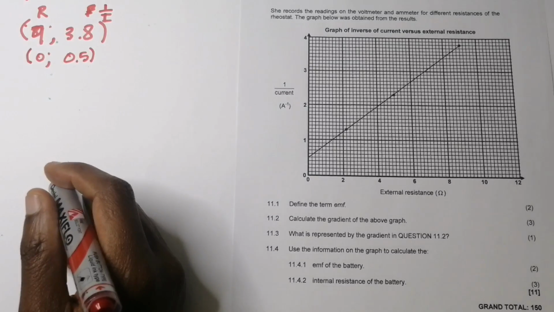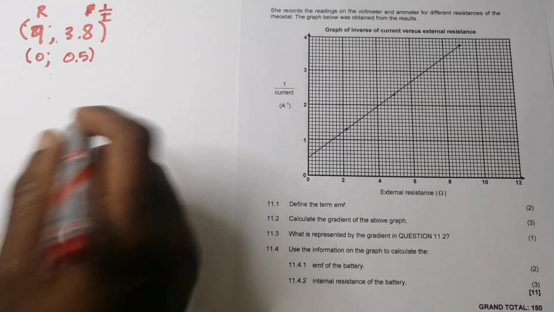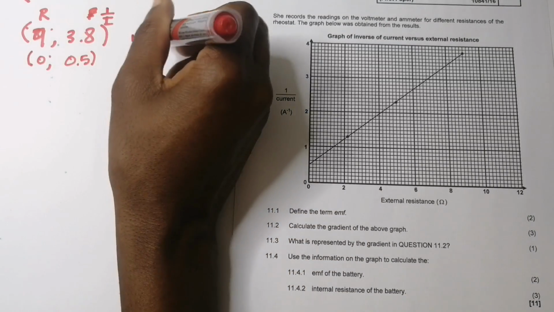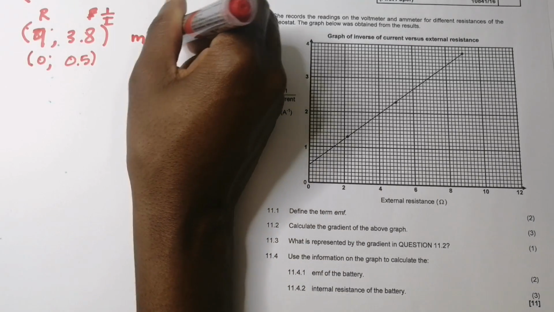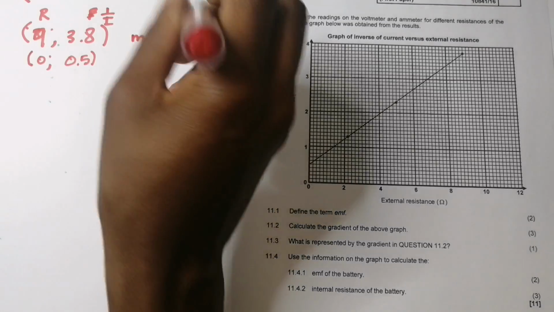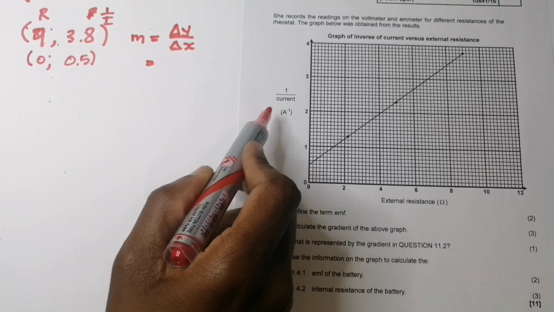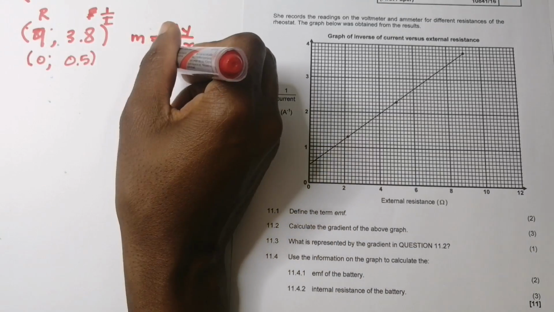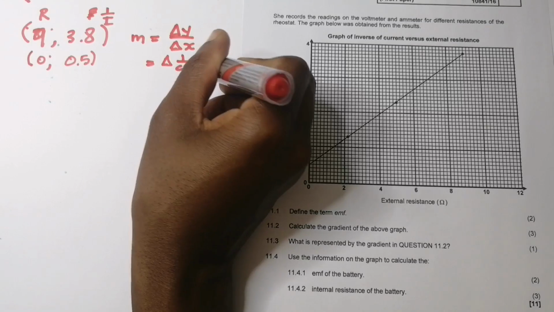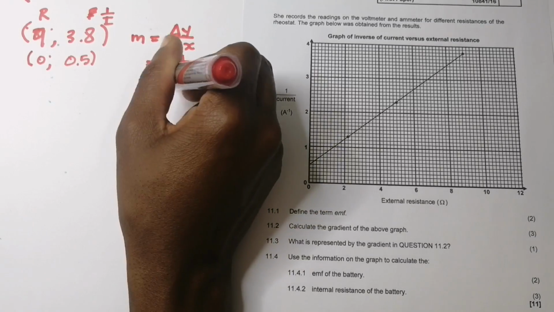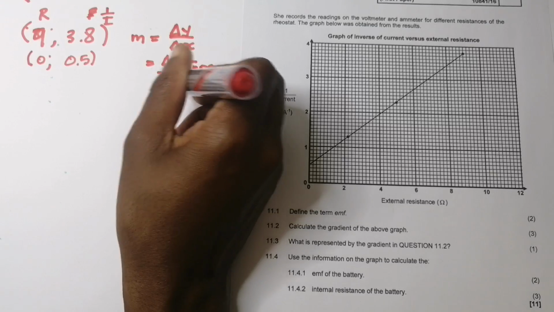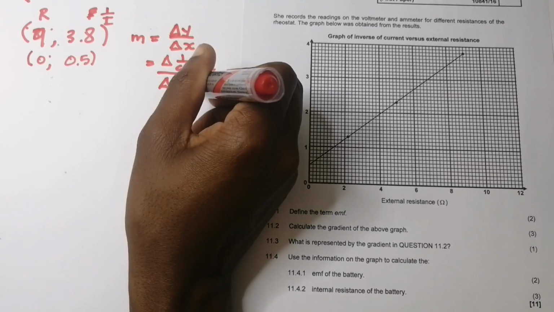So remember, how do you calculate gradient? All the time when we take gradient, we're going to say the change in y divided by the change in x. But in this case, what's our y? It's going to be 1 over current. So that's change in 1 over current, divided by the change in resistance. So that's change in external resistance.